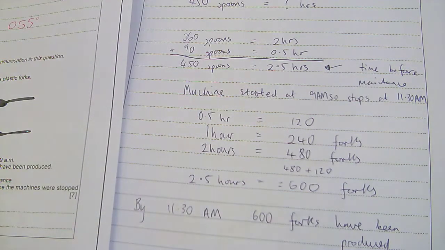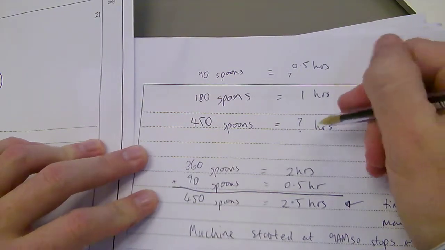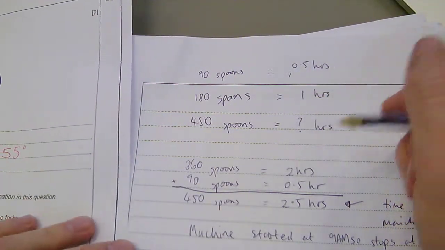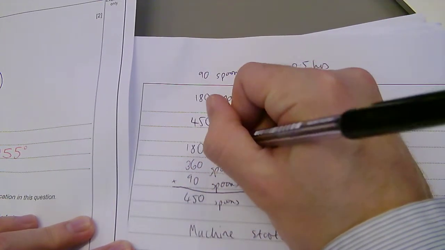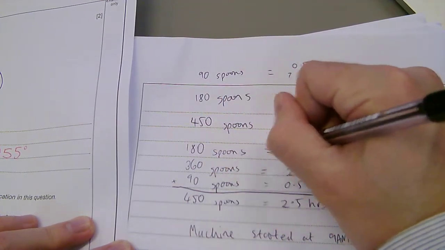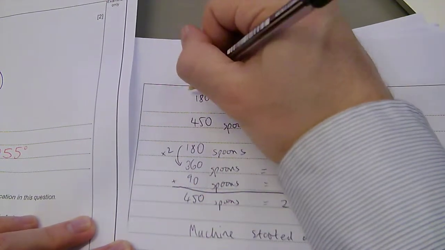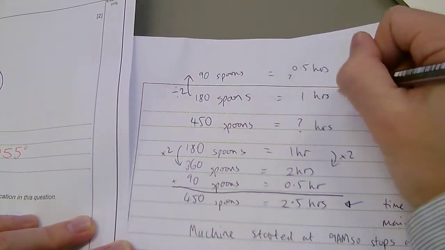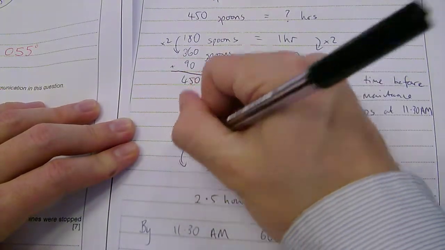Okay, so how could I maybe improve my answer to make sure I'm getting that QWC mark for definite? Show what I've done to get 480. So, in hindsight, I'd say that 240 forks equals 1 hour, and then I'd show that I've timesed that by 2, and I'd show here I've divided that by 2. Is that starting to show a bit more coherently what I've done? Answers aren't just popping up out of nowhere? And then I could do the same down here, couldn't I?